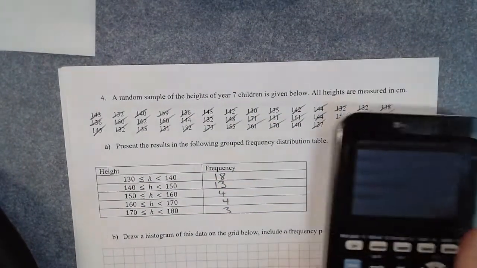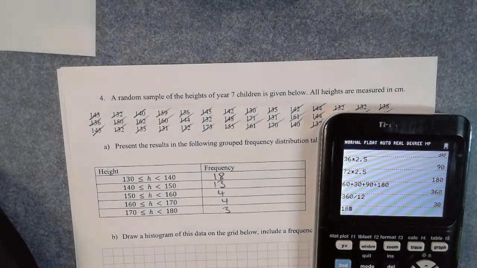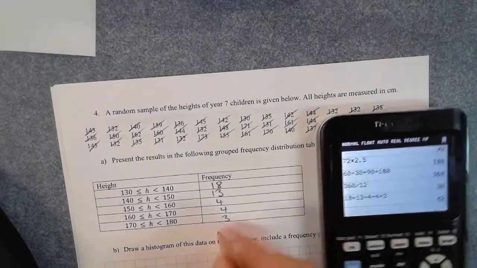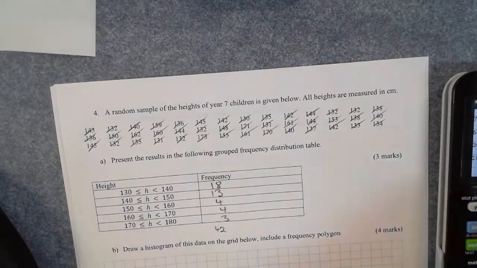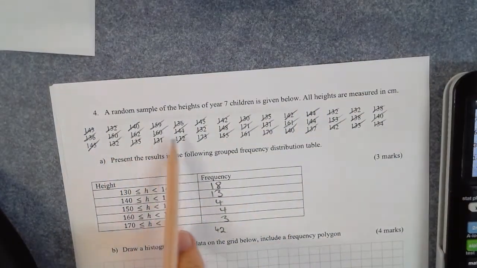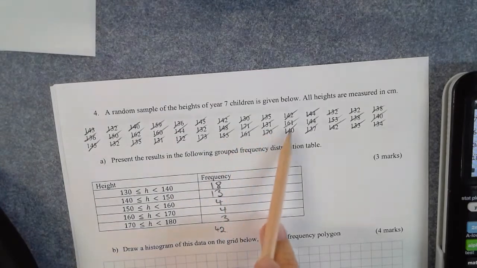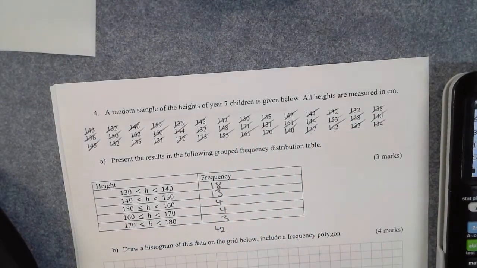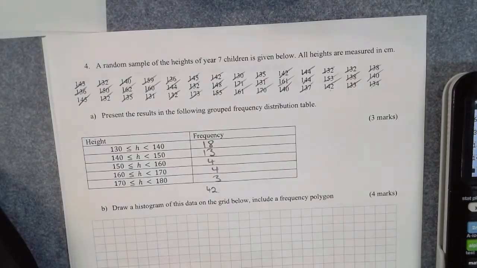I'm going to add this up. So that adds up to 42. Now I'm just going to check how many numbers I've got here. 1, 2, 3, 4, 5, 6, 7, 8, 9, 10, 14 times 3, which is indeed 42. So I haven't missed out any numbers, so it's quite important that you check.